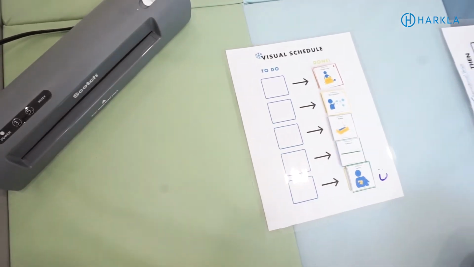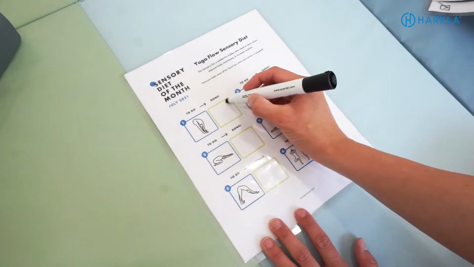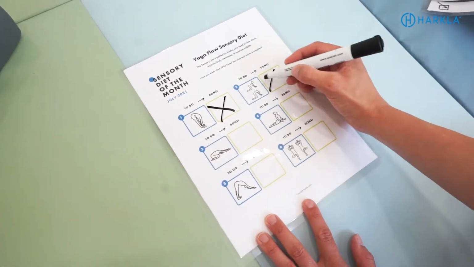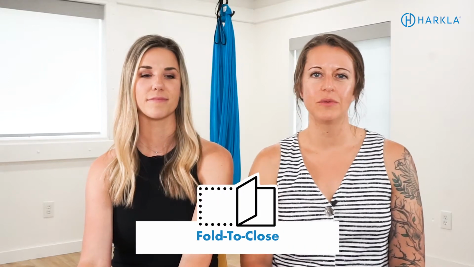The cool thing is you can have them move the little stickered pieces from the to-do side to the done side. You can have them take the pictures off. You can allow them to move the pieces however it's just motivating for the child, and just have the ability to totally customize a visual schedule from start to finish. And if you don't have the little Velcro pieces, you can use the laminated visual schedule with dry erase markers, similar to using a whiteboard. Yep. The next one is called a fold to close visual schedule, and this one is with paper.